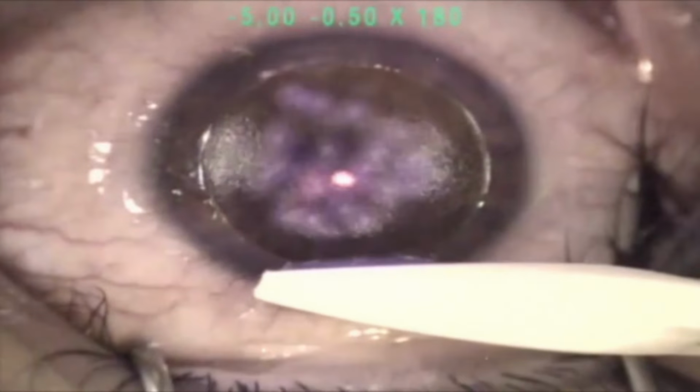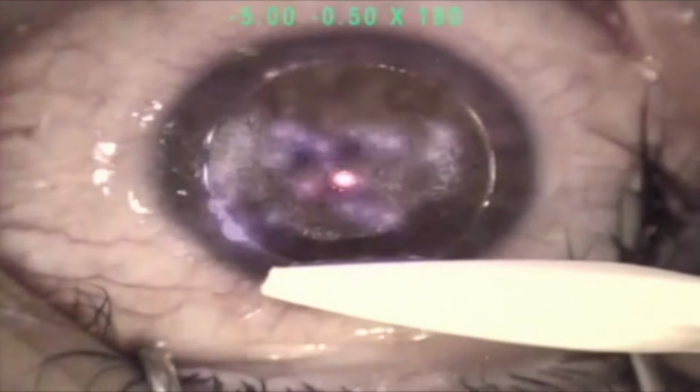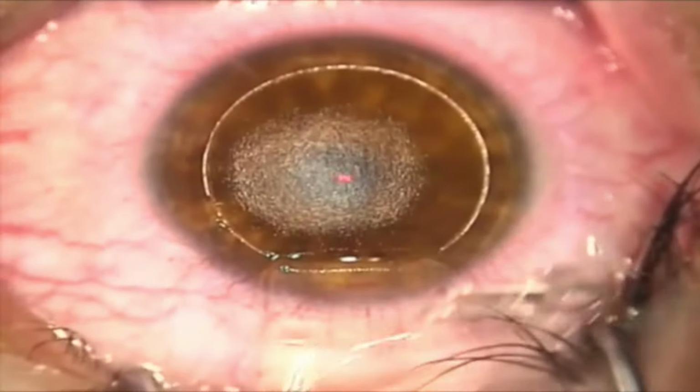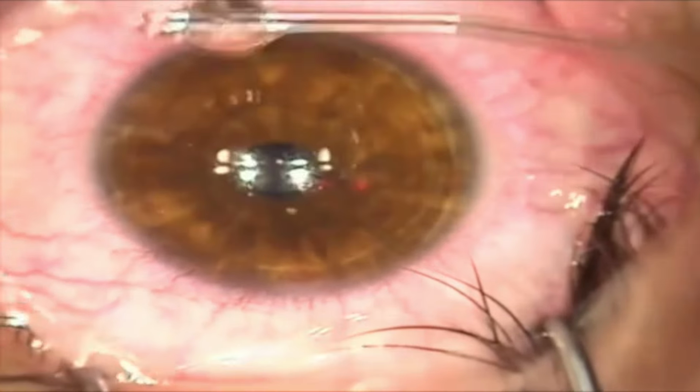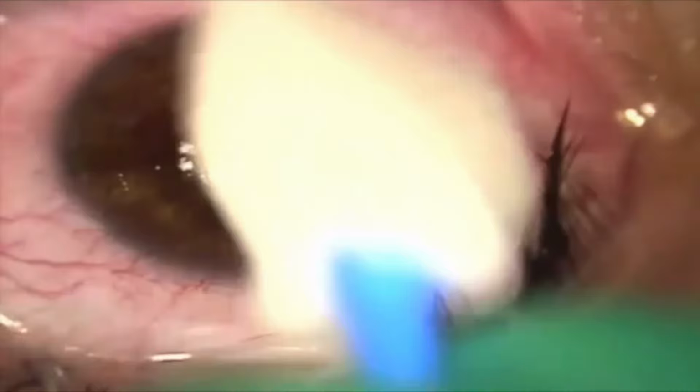Here you can see a spherical treatment, which is a moderate myope, -5, and then a slight astigmatic treatment of a with-the-rule half a diopter. Next, we'll use a small amount of BSS to gently reposition the flap, and then we'll irrigate with a very small amount of BSS also in the interface. We'll smooth the flap with Weck-Cels.